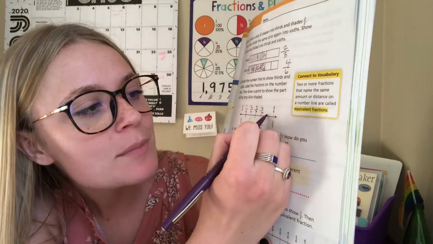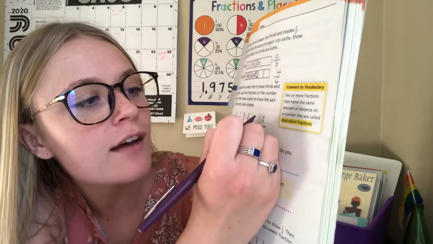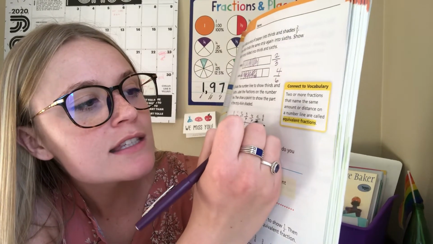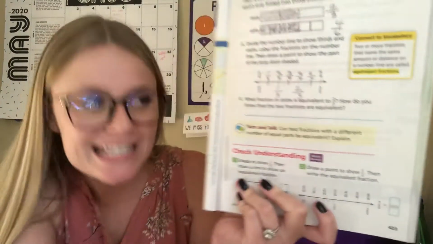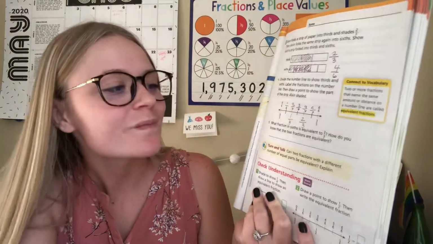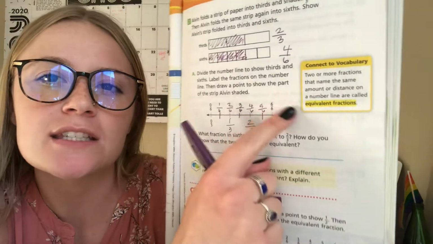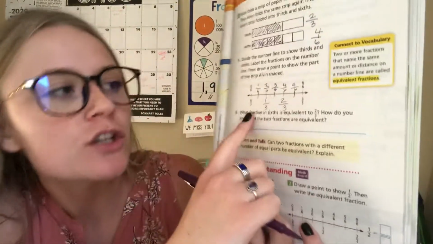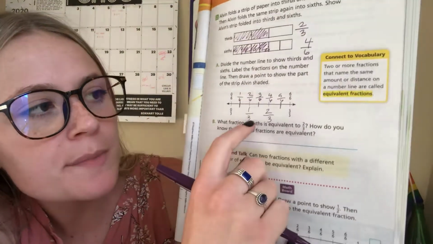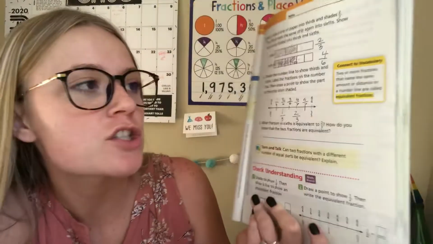Okay. Split that in half. Now I have 5/6 and then finally 6/6. So see how I'm counting by thirds on the bottom, counting by 6 on the top. And then you can see where they match. Those must be equivalent fractions.